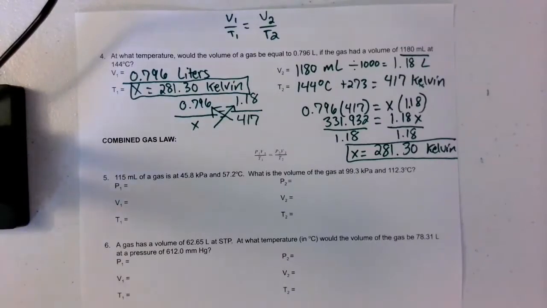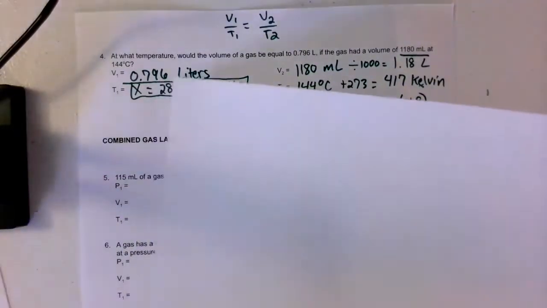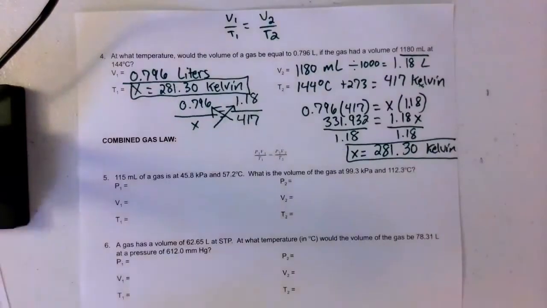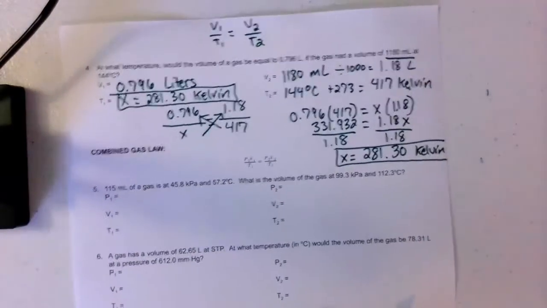Alrighty, the next one is the combined gas law. I'm going to have to get another sheet of paper because these are kind of intense. So hold on one second and I will get a sheet of paper. Alright, I've got my sheet of paper now. I just got some blank white printer paper. You can use notebook paper or you can just follow along on the sheet. It's really up to you.